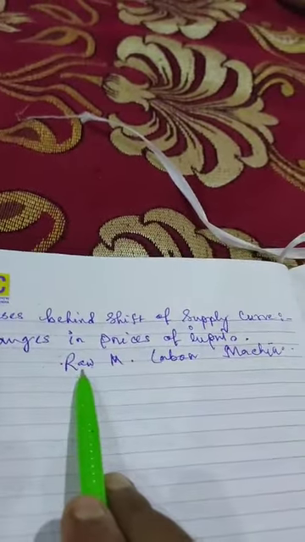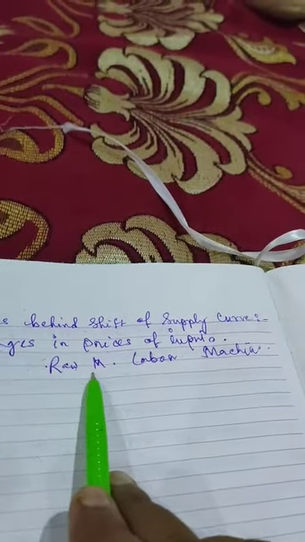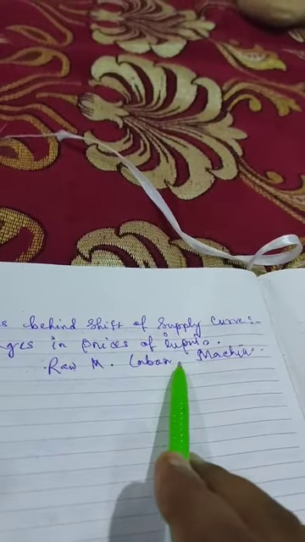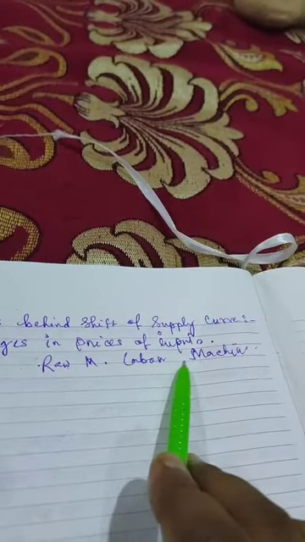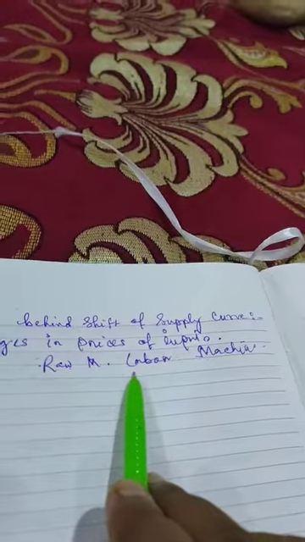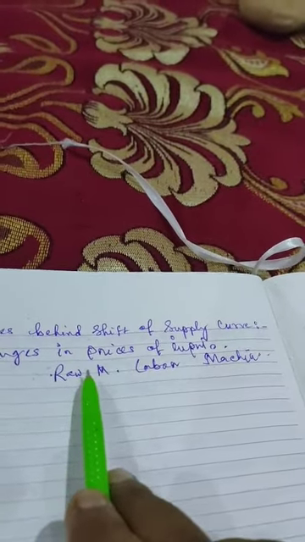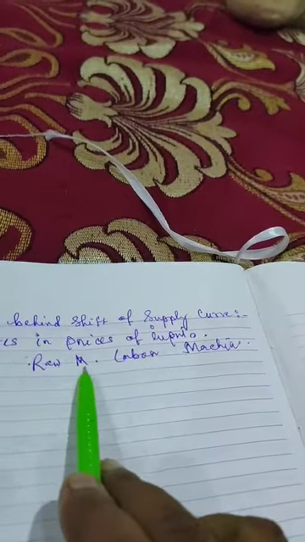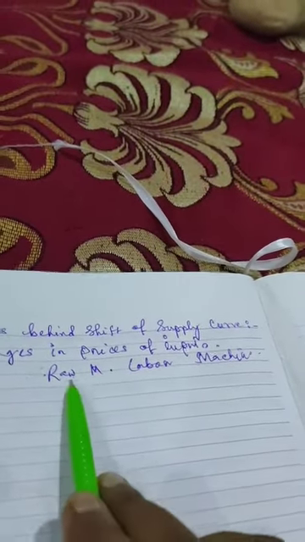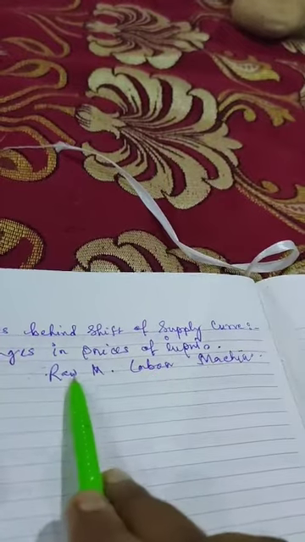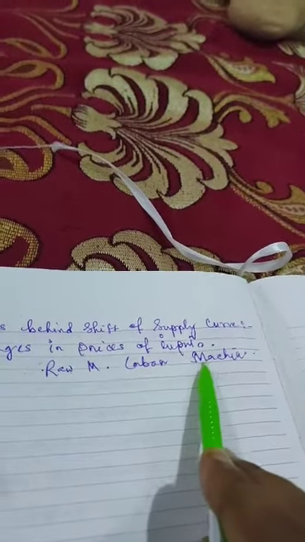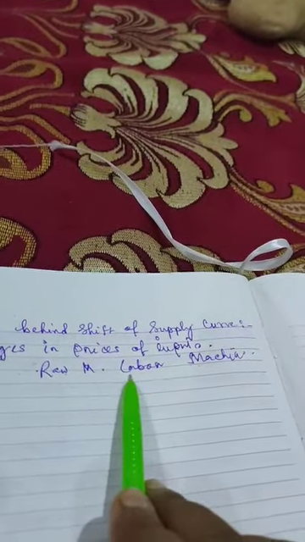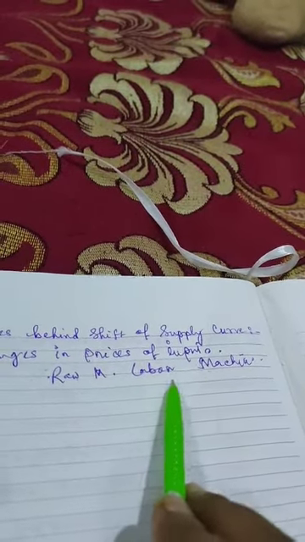These factor prices are included while constructing the price of the commodity. If the input prices increase, the price of the commodity will increase.